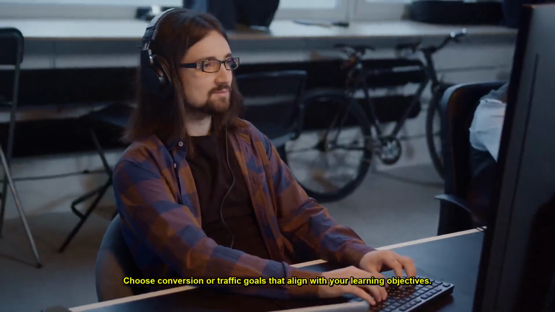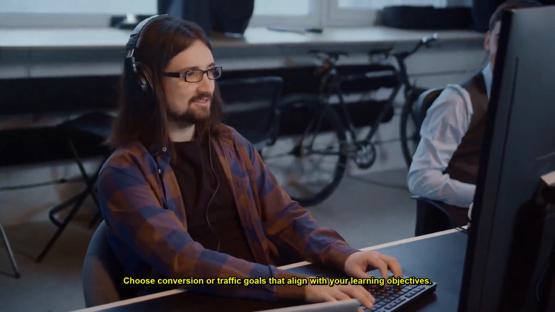If successful, proceed to track user interactions on the landing page. Utilize the Reddit Ads Manager to create a campaign. Choose conversion or traffic goals that align with your learning objectives.